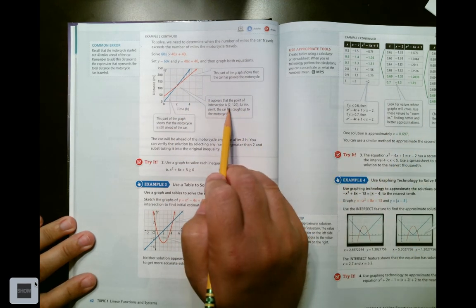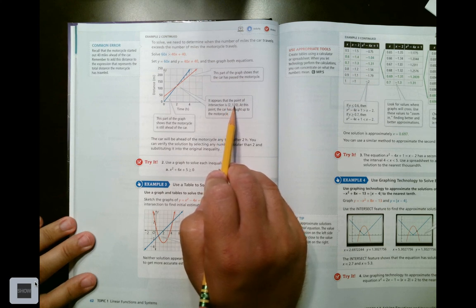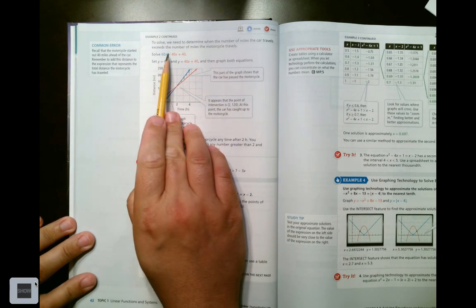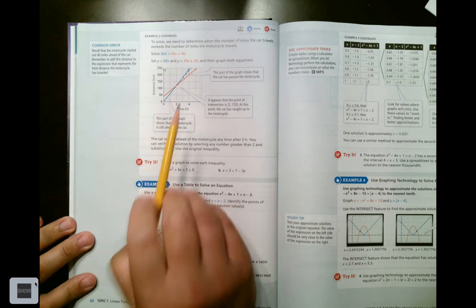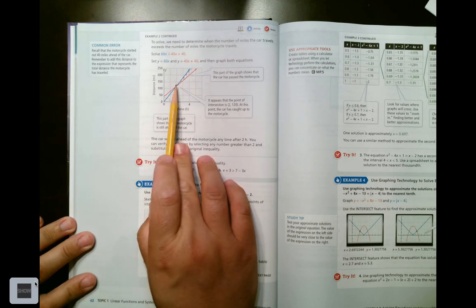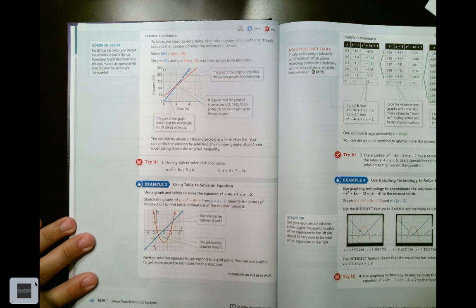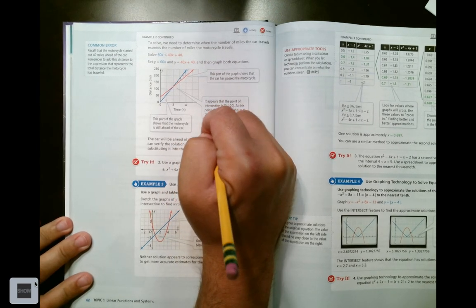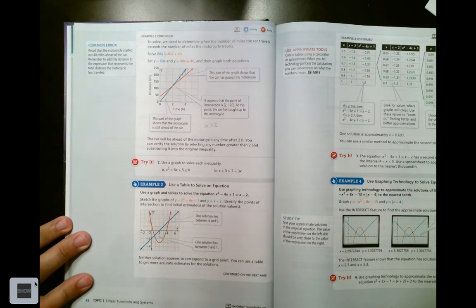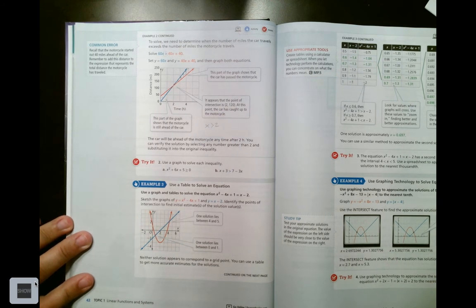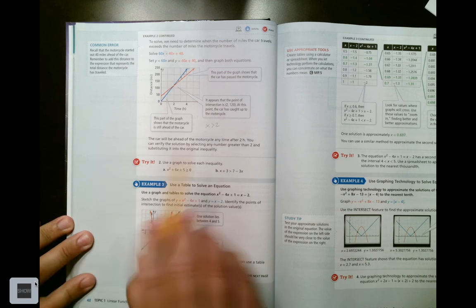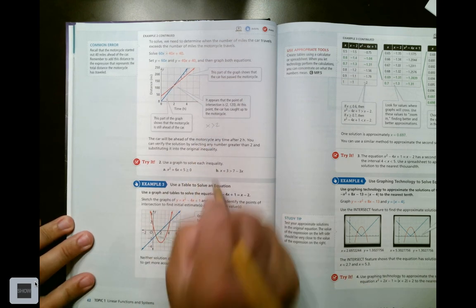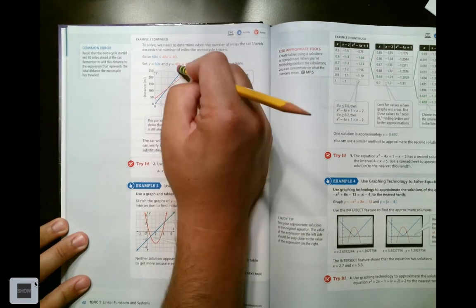They're saying the intersection appears to be 2, 120. So for me, my answer, when is that blue line going to be greater than the red line? I would say every x value that's greater than 2. Which is what they're kind of writing down here in words. If I was to write it out, I would say this: x is greater than 2. Don't be like me. Don't write in your book. So x is greater than 2. Let me erase it before I forget about that.